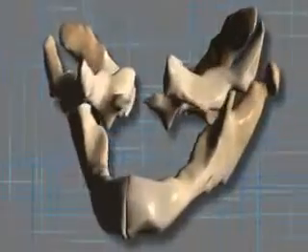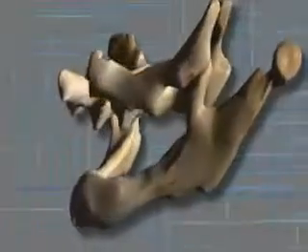Development of the maxilla. The maxilla also develops from a center of ossification in the ectomesenchyme of the maxillary process of the first arch.